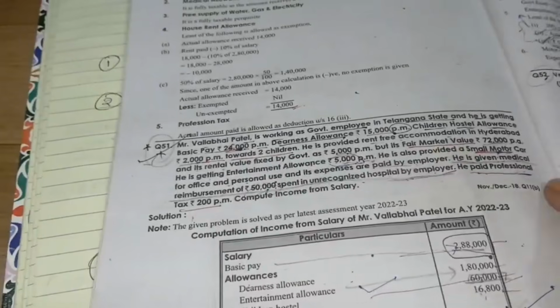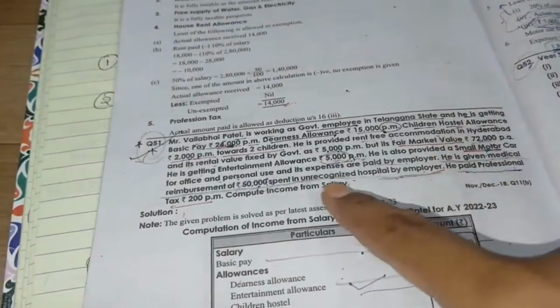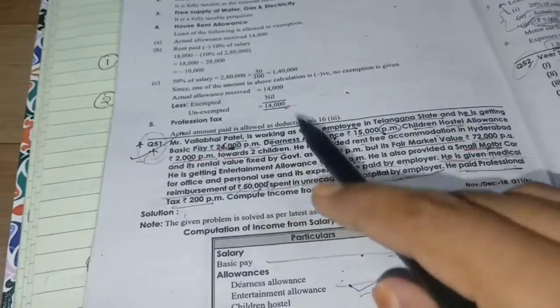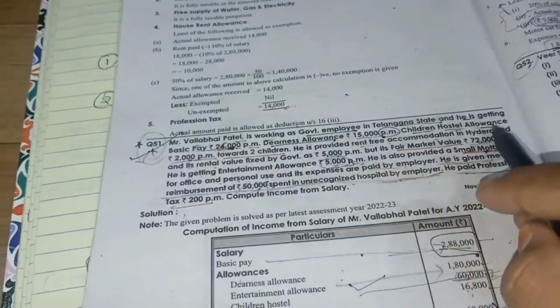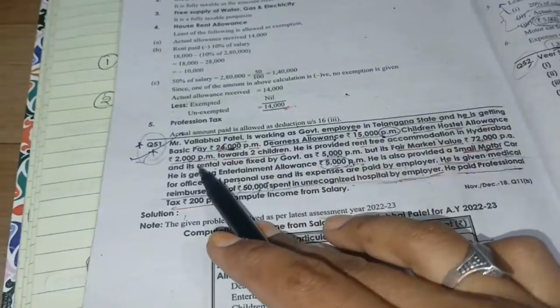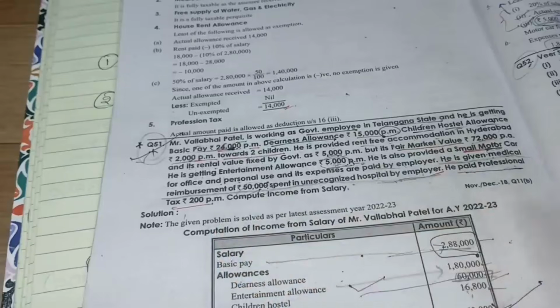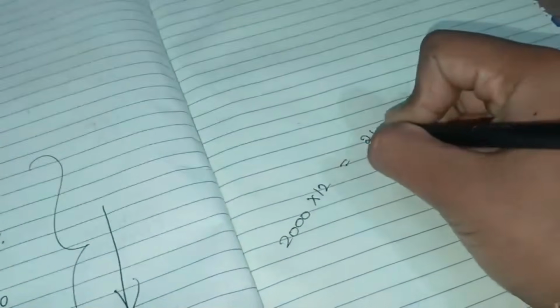Mr. Vallabhai Patel is working as a government employee in Telangana state and he is getting a basic pay of 24,000 per month. Basic pay means salary. Dearness allowance means allowances side. Children hostel allowance, how much they have said? 2,000 per month they said for 2 children. So children hostel allowance, how much they are saying? 2,000 per month means for 12 months how much it will be?